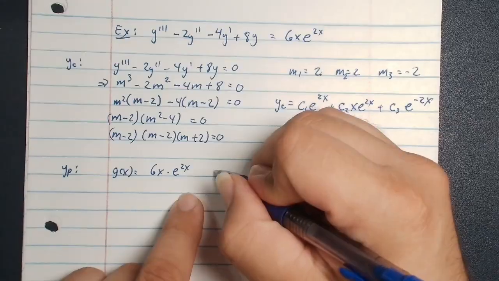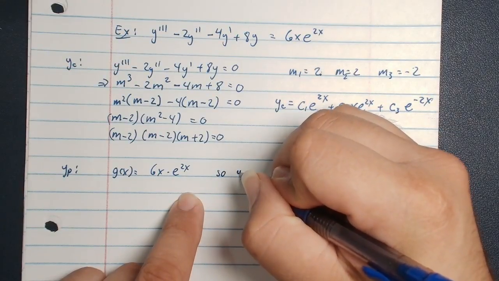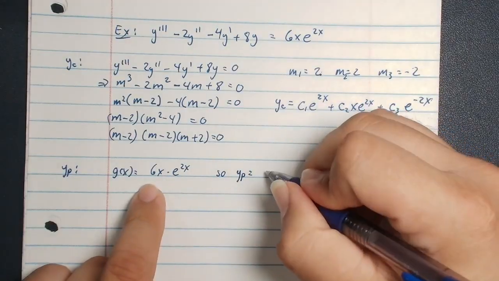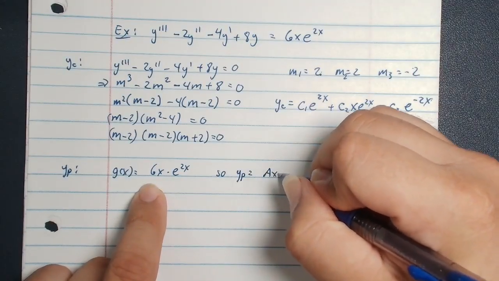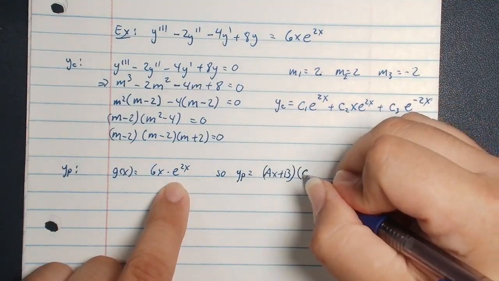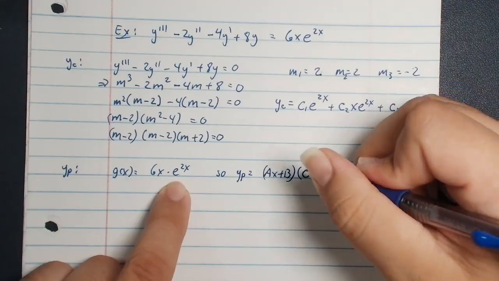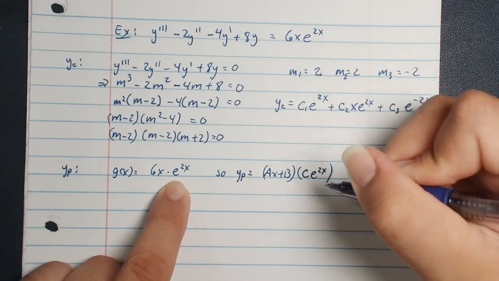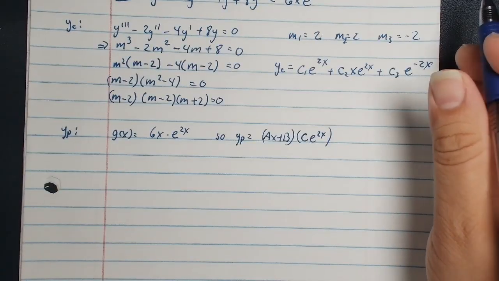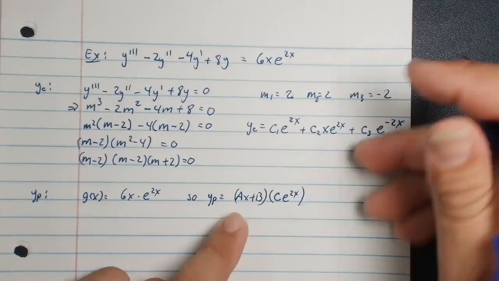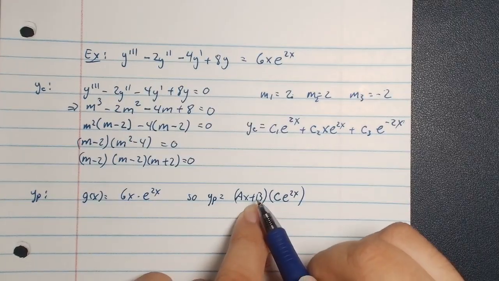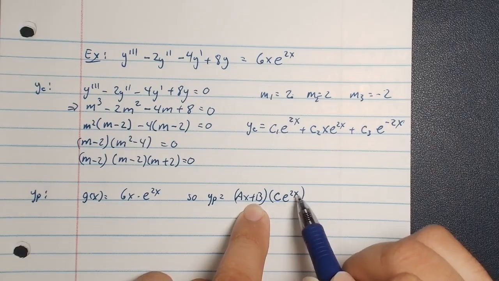Okay, so my educated guess is going to look like, for my linear part, ax plus b. And for my exponential part, I'm going to have some constant, which I'll call c, times e to the 2x, like that. Oh, but we have a little problem. That's already our answer. Notice, a constant times e to the 2x.